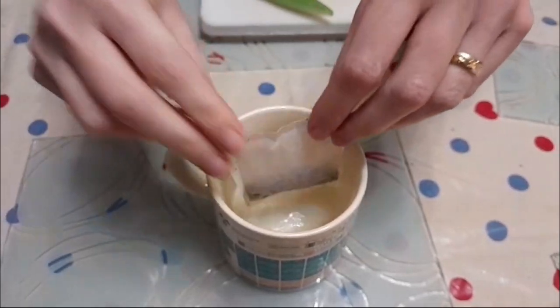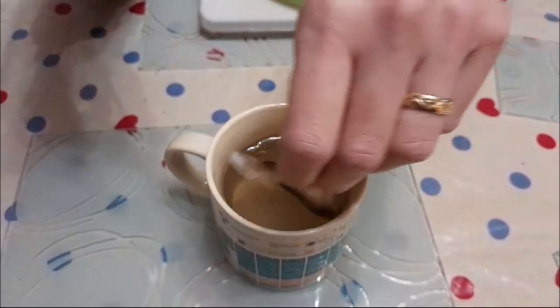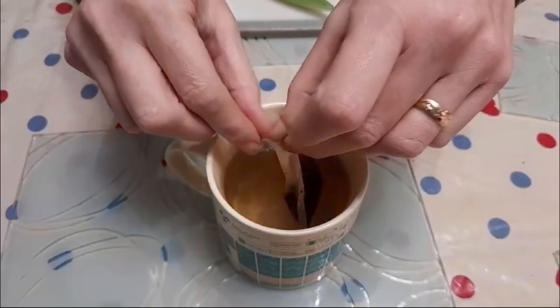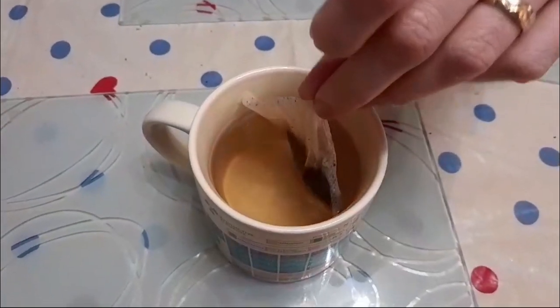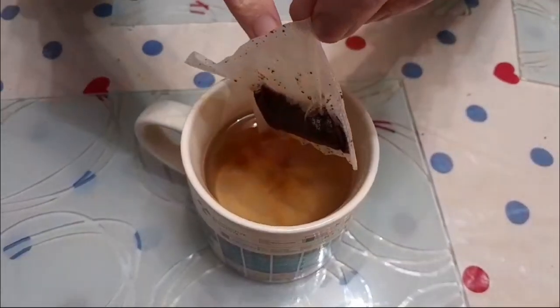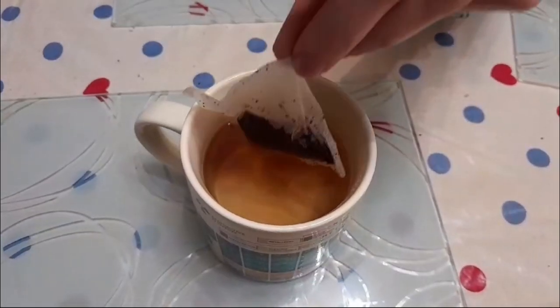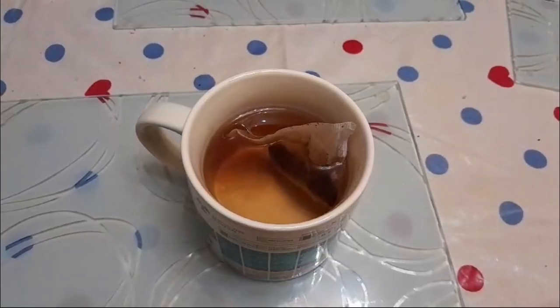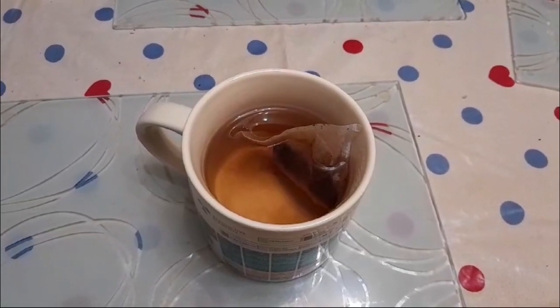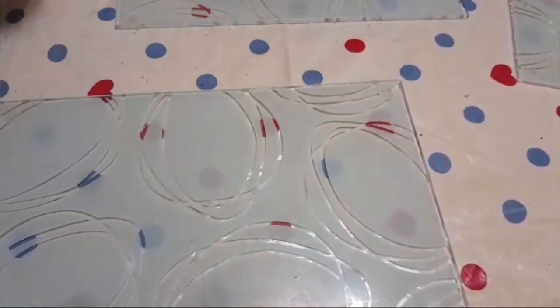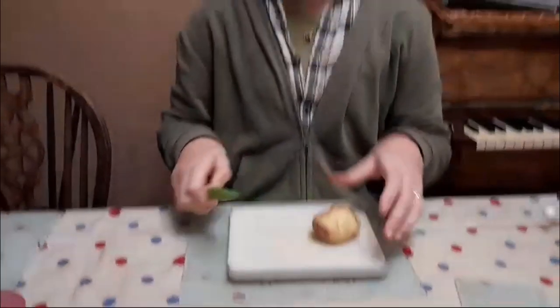Anyway, if I pop my tea bag in it, and I'll just swirl it around a bit to get things started, great. We can see the tea is starting to diffuse into the water, but the water, through osmosis, has entered the tea bag. And I'm going to leave that there because then I can have a nice cup of tea after I've done the osmosis practical. So, here we go, osmosis practical.